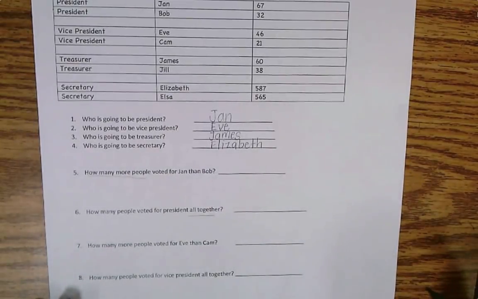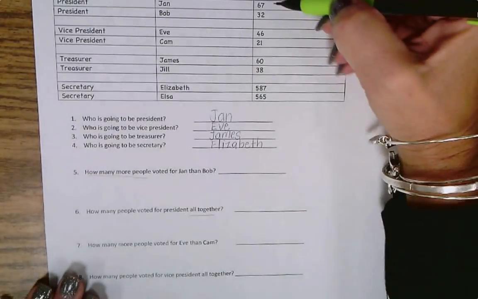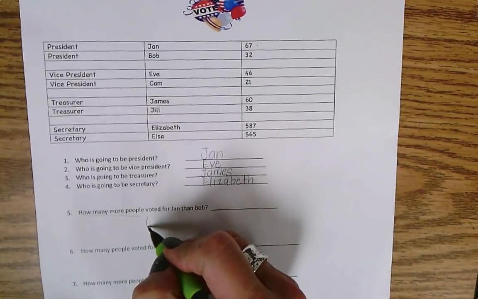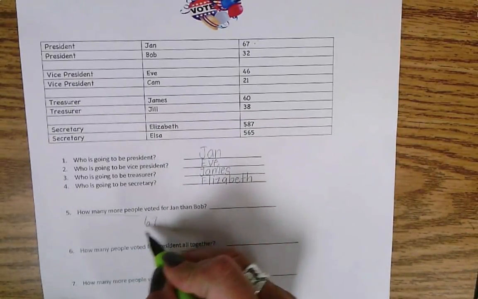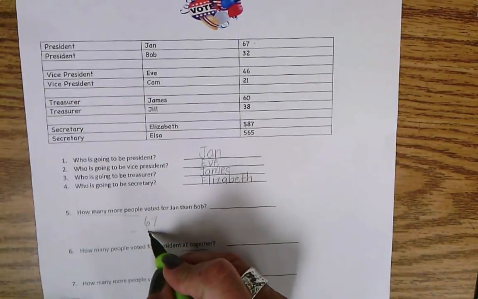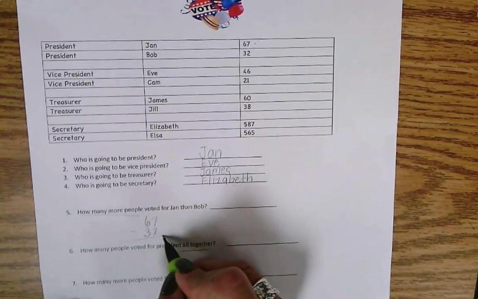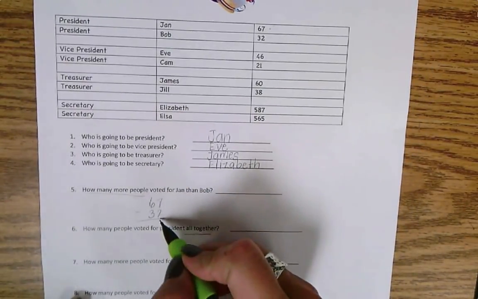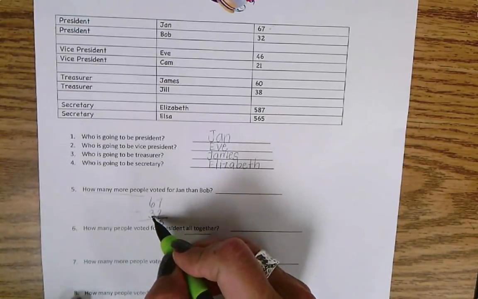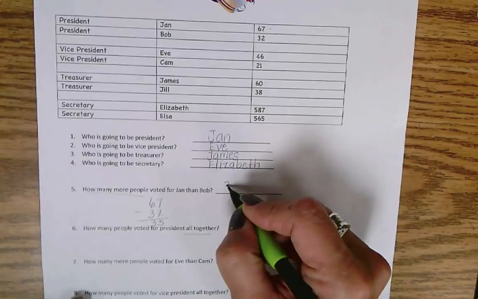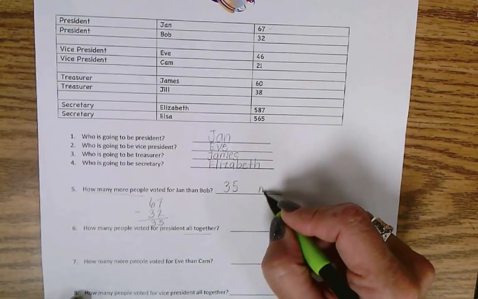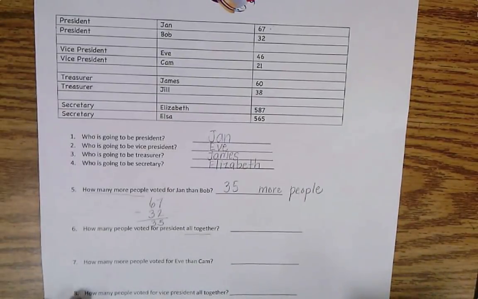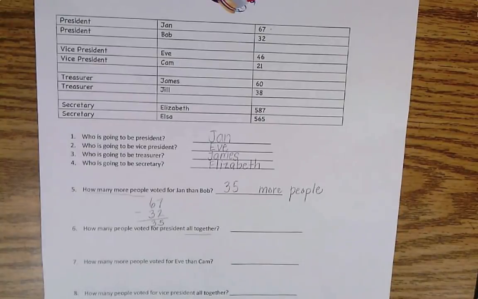So this says how many more people voted for Jan than Bob. So I'm going to go back up into my table, and I know that 67 people voted for Jan, and I'm going to subtract the number of people that voted for Bob. So it's 67 minus 32. I say more on the top, no need to stop. 7 minus 2 is 5, and 6 minus 3 is 3. So 35 more people. We want to make sure that we answer with a label. 35 more people voted for Jan than Bob.